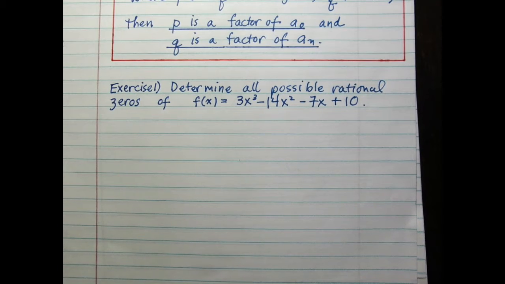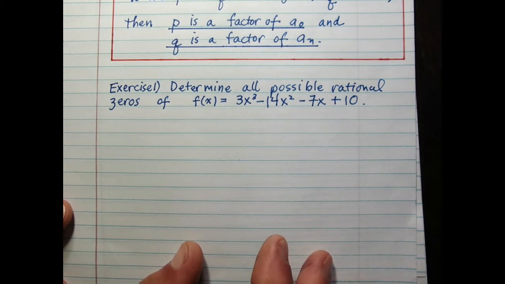Well, basically the rational zero theorem gives us a relatively short list of candidates for rational zeros. It allows us to narrow down the possibilities from an infinite number of possibilities down to a somewhat shorter list of candidates for the rational zeros. Now here's how we're going to apply this theorem.